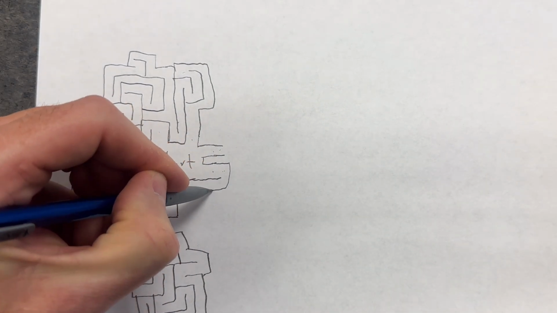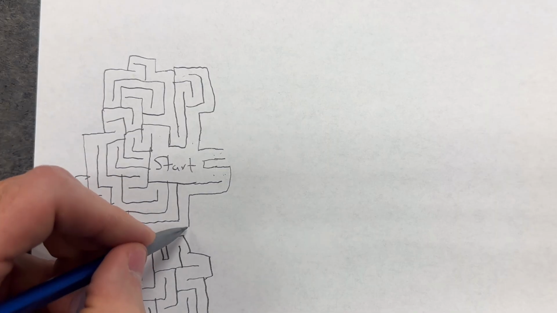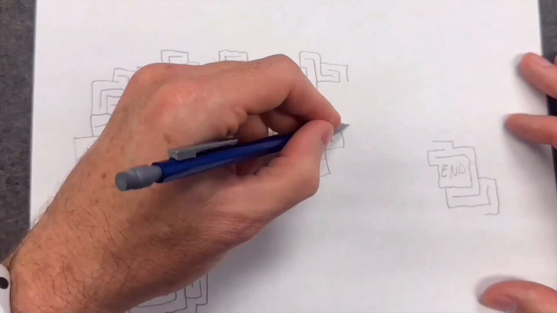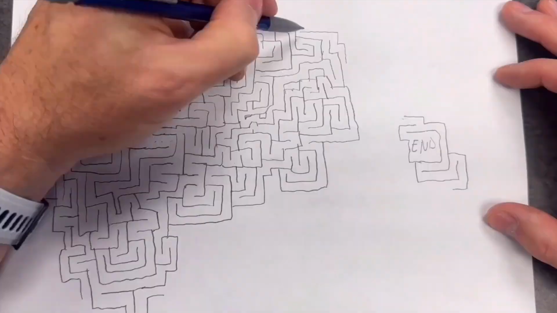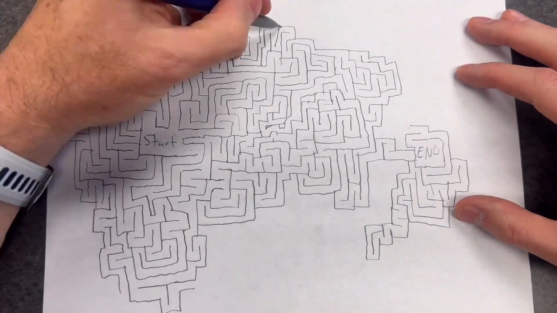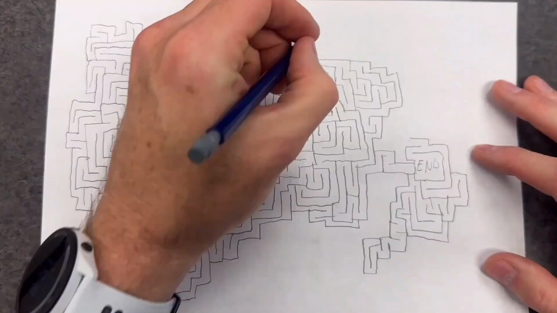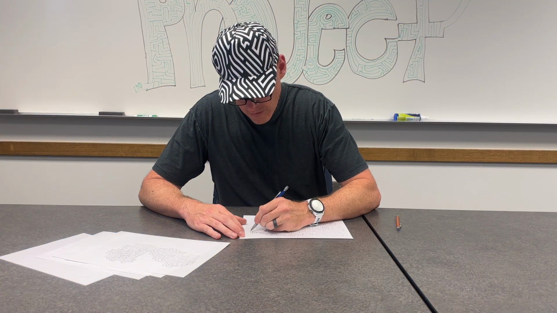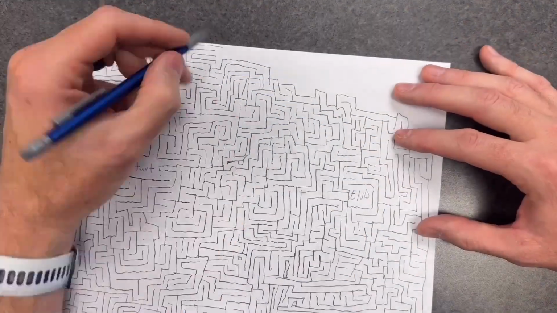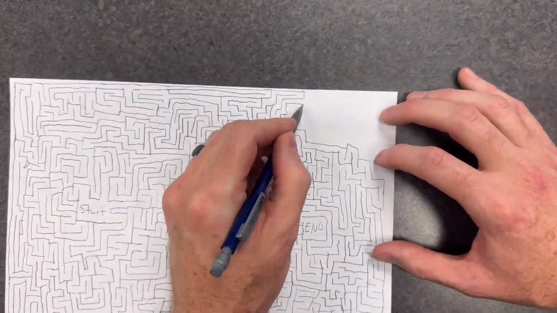And so we'll just start building off of this path here. Here goes the real meat of drawing a maze. It takes a long time to make all these little switchbacks and dead ends and paths and branches. You've got to really, really work at it and really be patient in order to do it well.